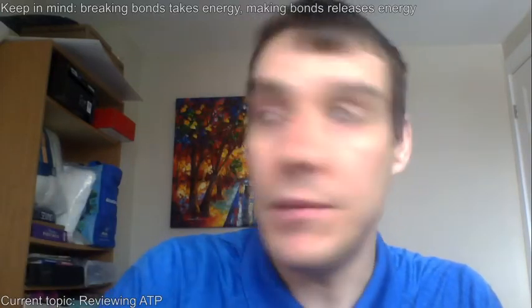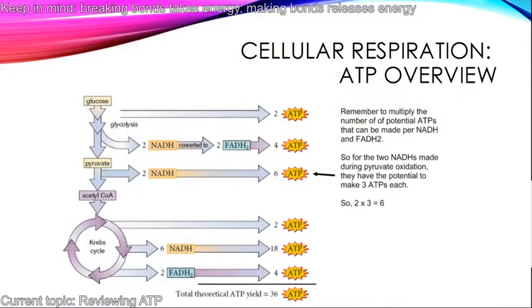So ATP, if we jump over to the desktop, is the most important molecule that we track in cellular respiration. You know, we got ATP, ATP, ATP, ATP, ATP, ATP. When it's created directly from the process itself, we call that substrate level phosphorylation because it's happening directly off of the substrate. All right. So that happens here in glycolysis and here in the Krebs cycle.